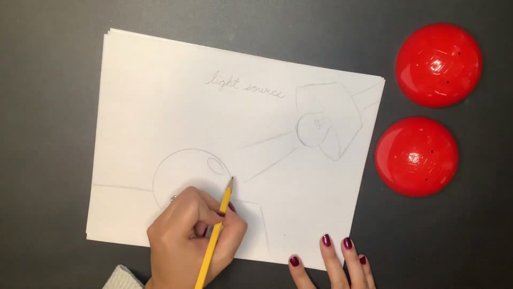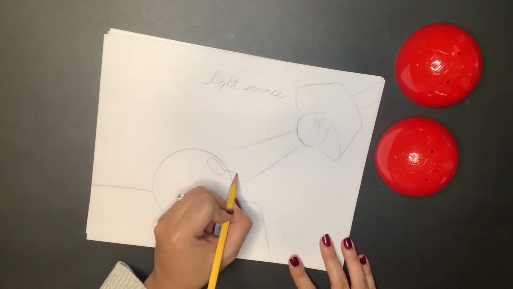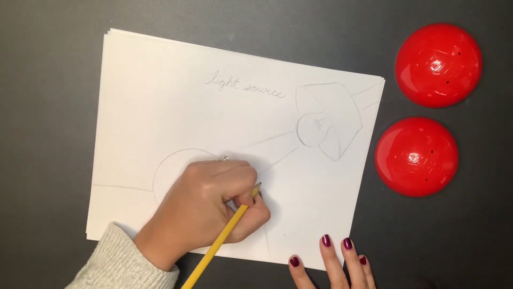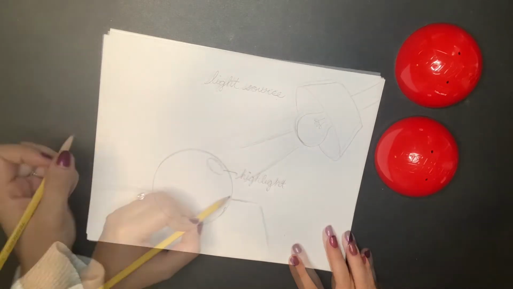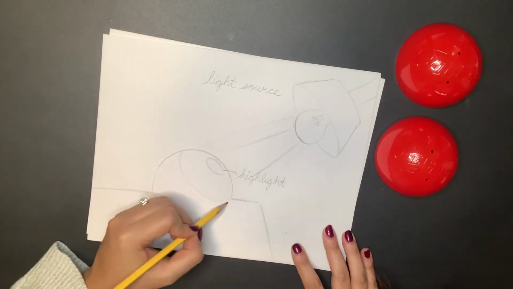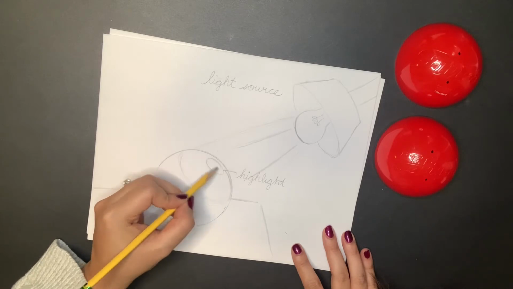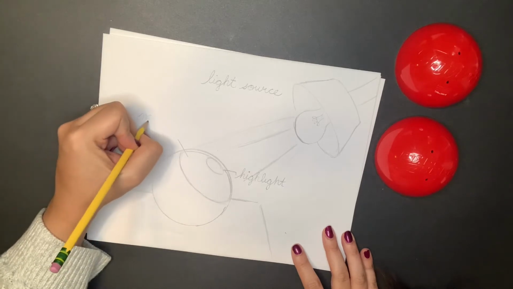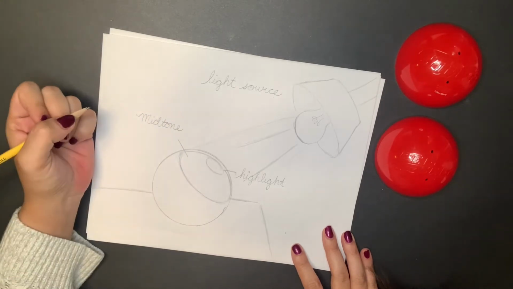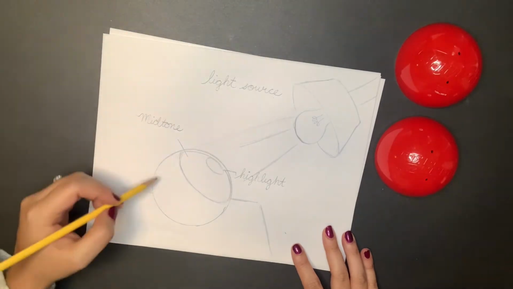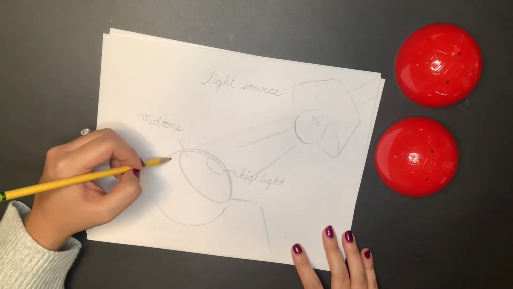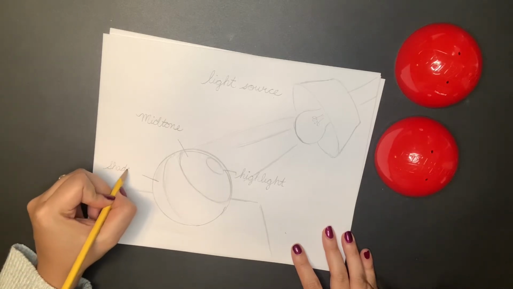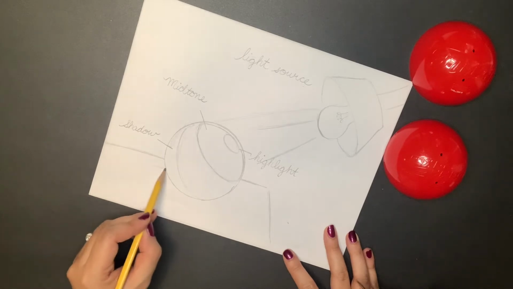Now the light from the lamp shines directly onto the ball, and where it hits straight onward is called the highlight of our object. This will be the brightest point. Surrounding the highlight, we have mid-tone, where we begin to lightly shade the object. The bottom of the ball is not facing the light, so here would be the darkest part of the object. We will call this the shadow.